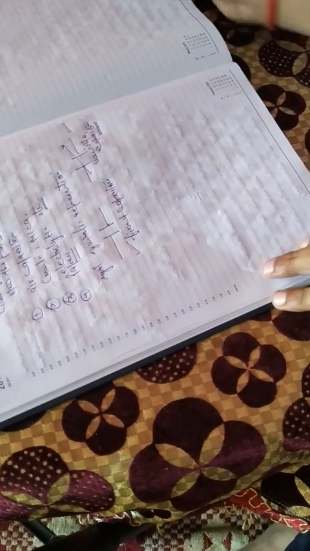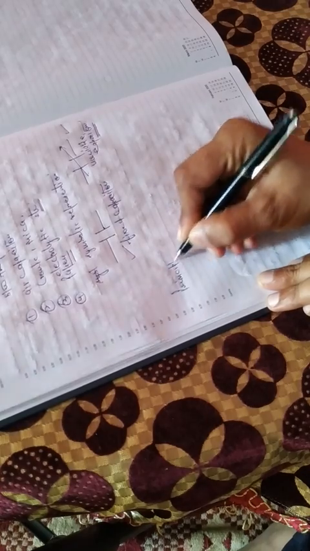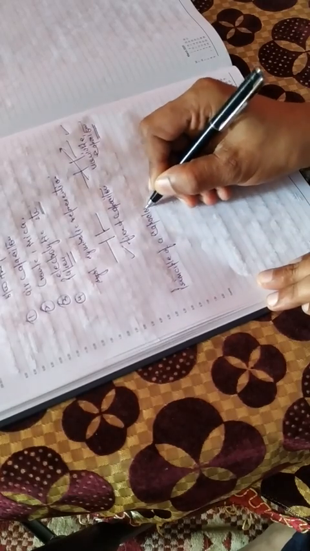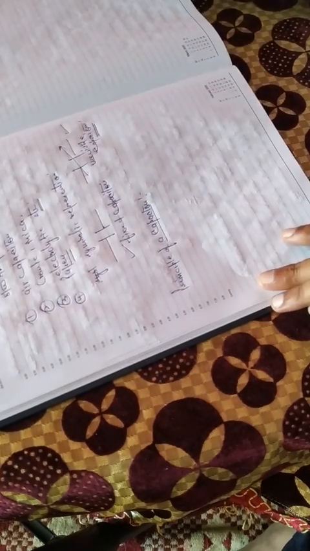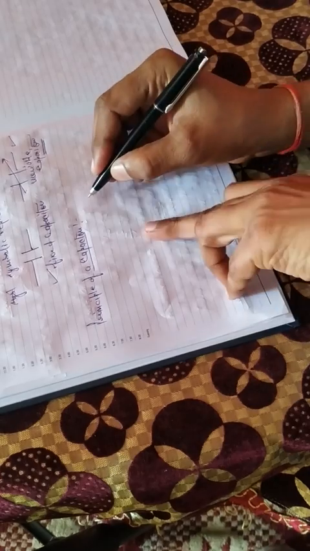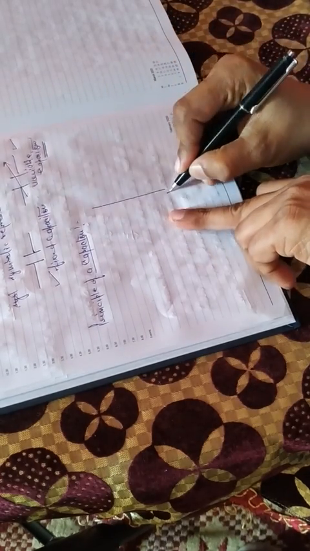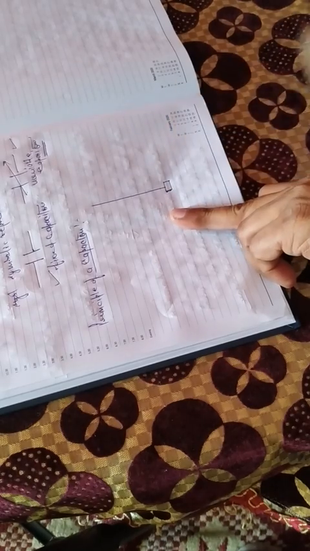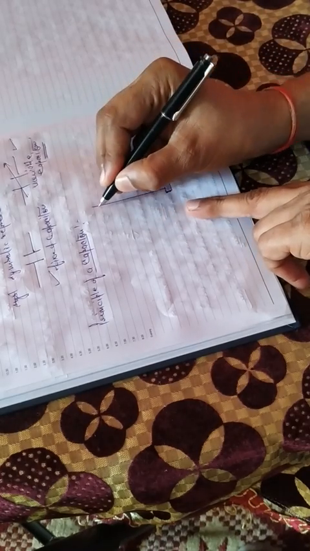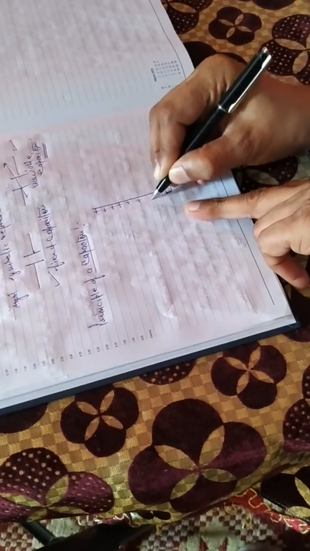Here I am writing the principle of a capacitor. To understand the principle of a capacitor, let us consider one plate. This one is a plain plate, insulated, placed on some insulating material, and let charge be given to the plate.